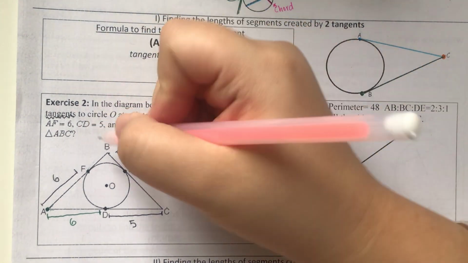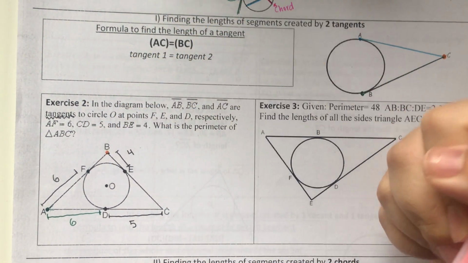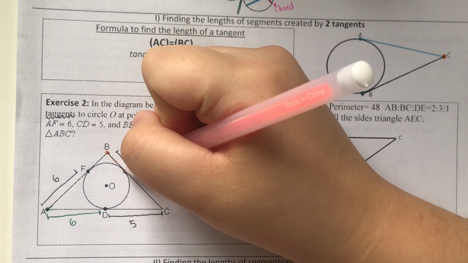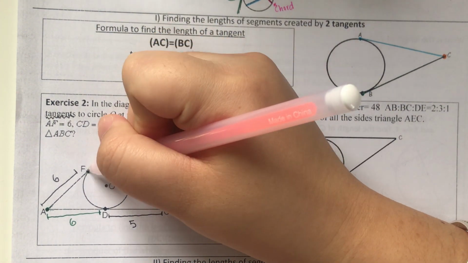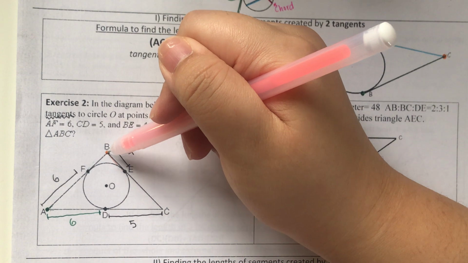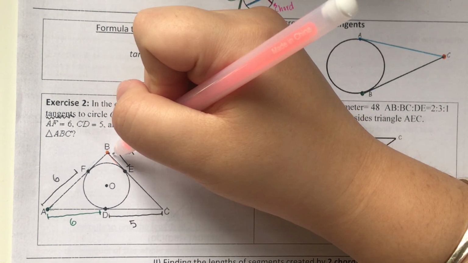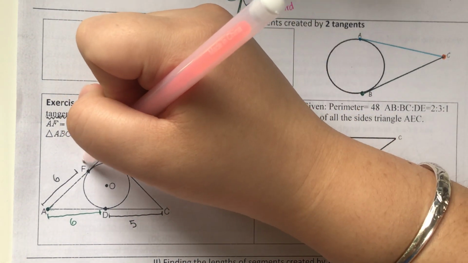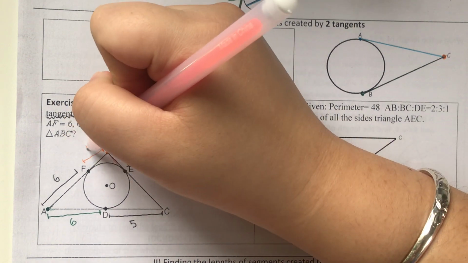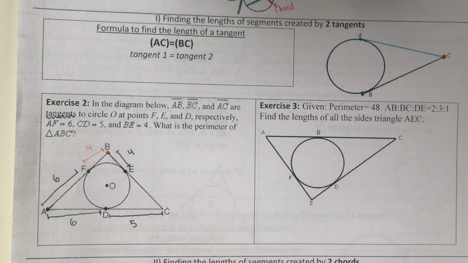Same idea from point B: BE is a tangent line, and BF is another tangent line coming from point B. So if BE is 4, then BF should also be labeled 4.